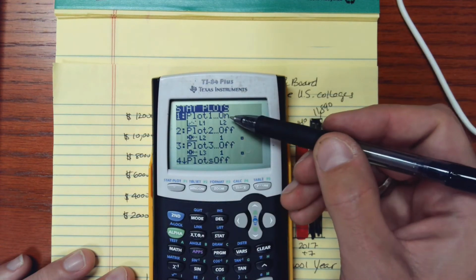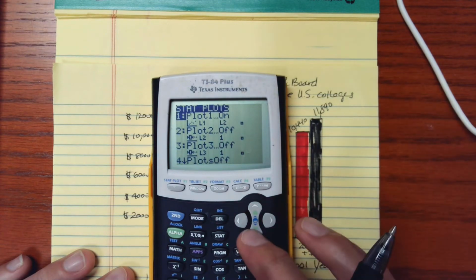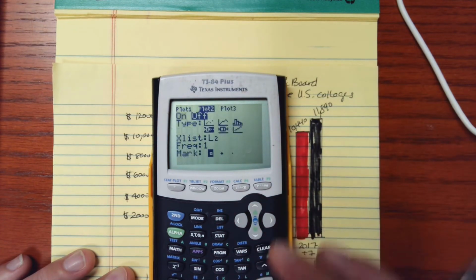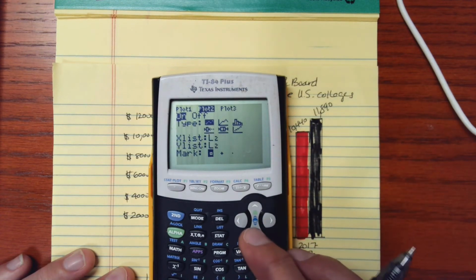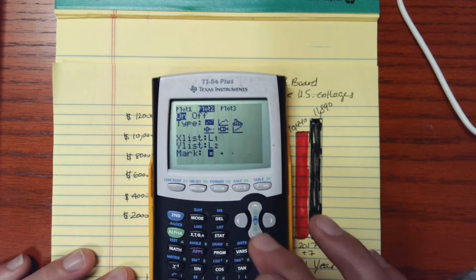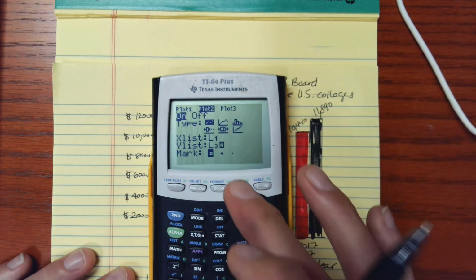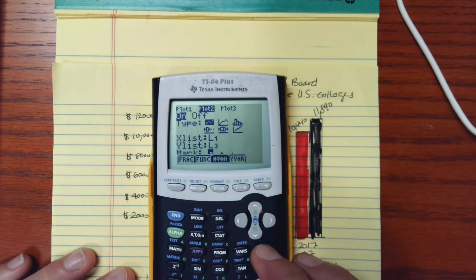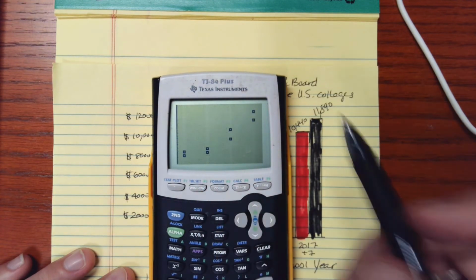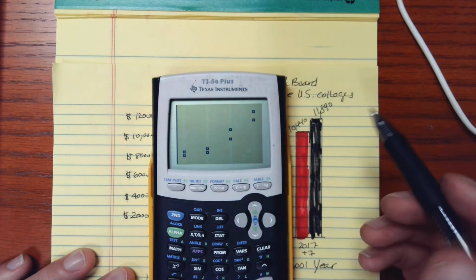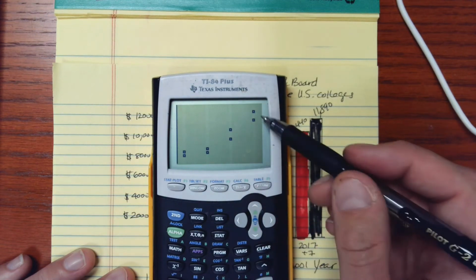and the first plot is on with L1 and L2. These are my x values and my y values. I'm also going to turn on stat plot 2. So I'm on. I want to make that a scatter plot, and I'm going to use the values in L1, but this time for my y list I want to make sure I select L3, and then I can go to zoom. Clear. Just hit enter here, zoom. So I have both of these values. The higher numbers are for the private colleges, the lower numbers are for the public colleges.